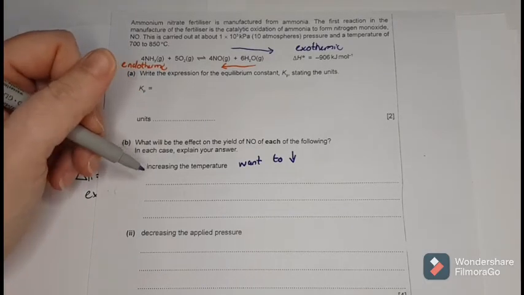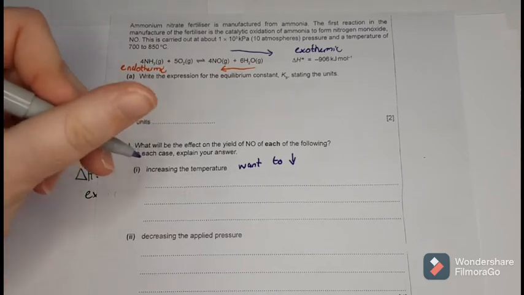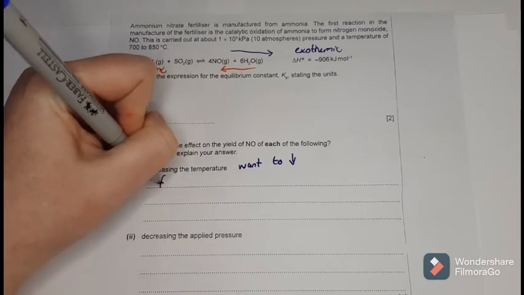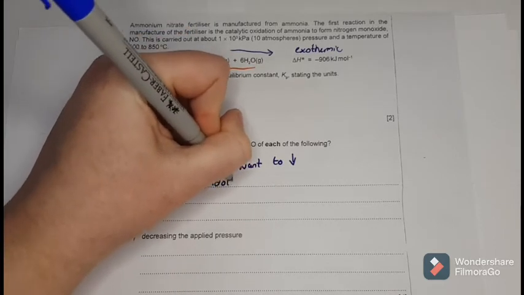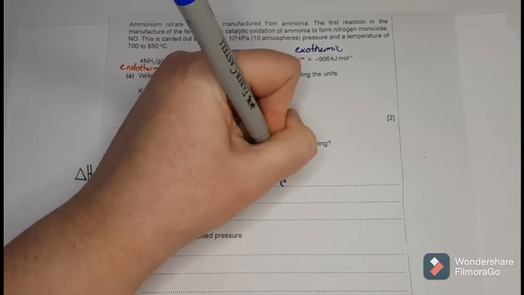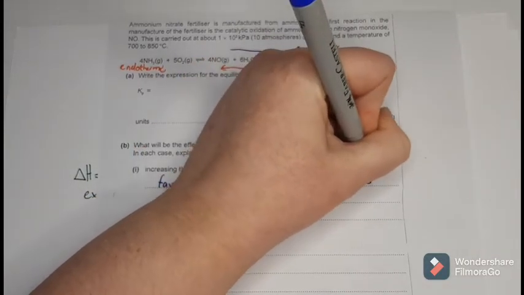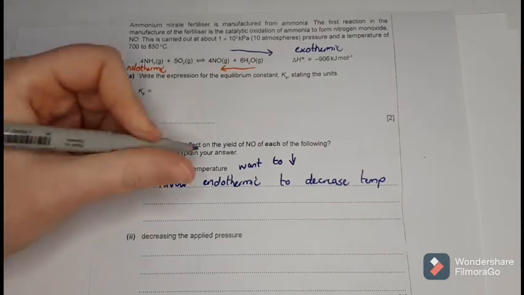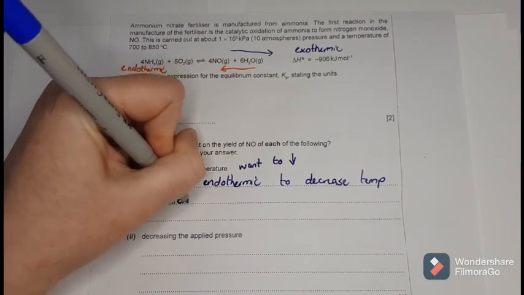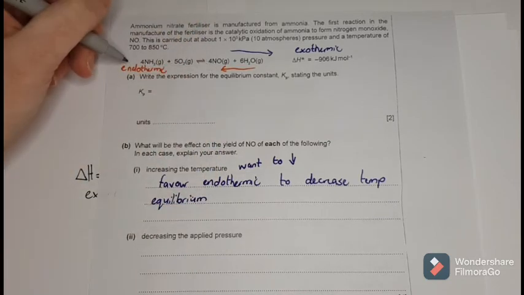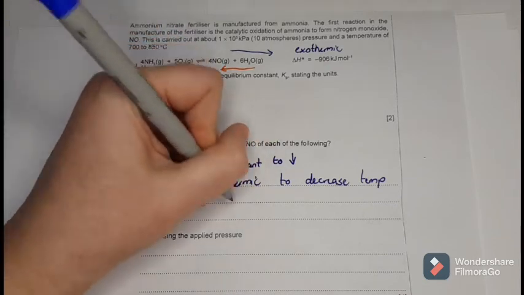So to increase the temperature, according to Le Chatelier's principle, we want to favor the endothermic to decrease the temperature. Which means that the equilibrium is going to shift to the endothermic reaction, which is going to be to the left-hand side.